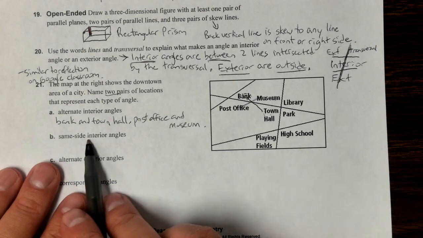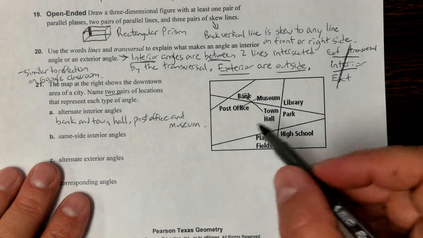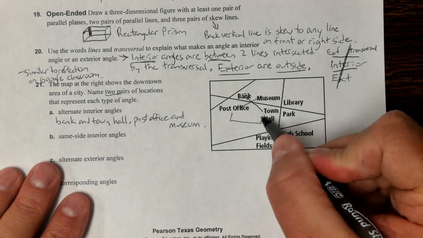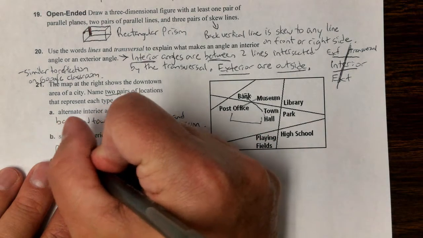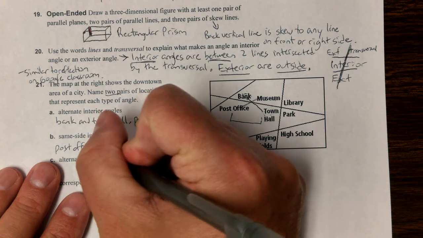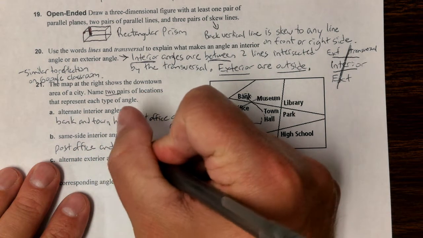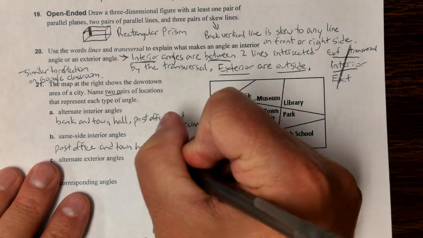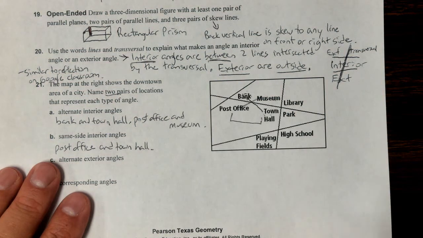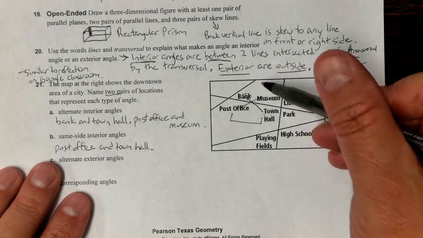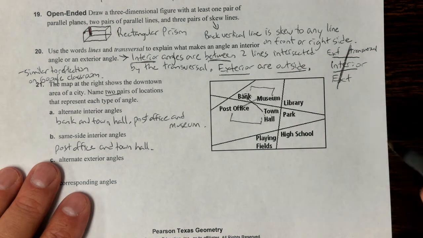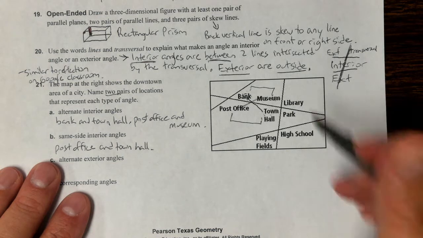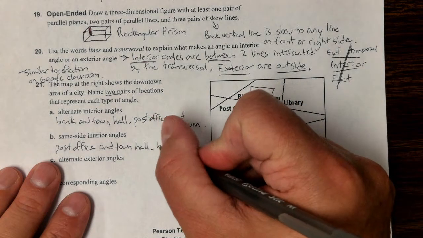Now for same side interior, in that case I can use these two, like Post Office and the Town Hall, and also the Bank and the Museum. So those are considered same side interior.